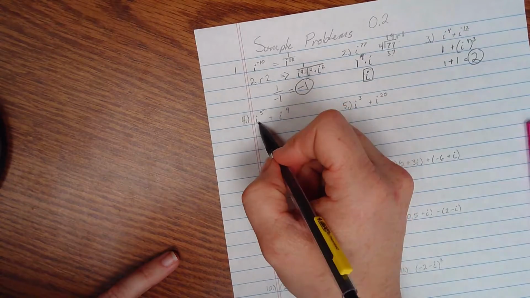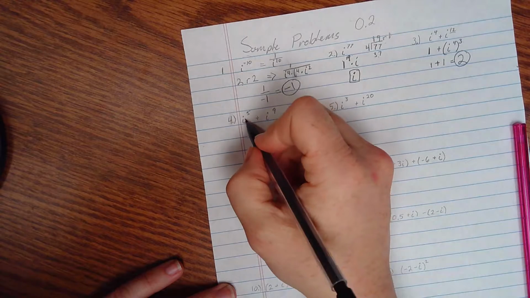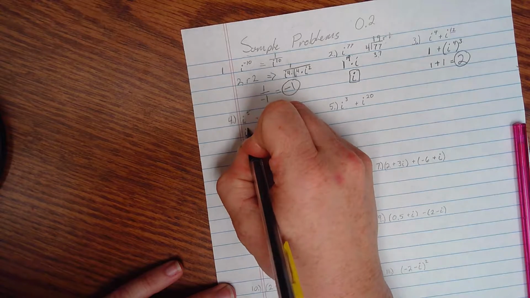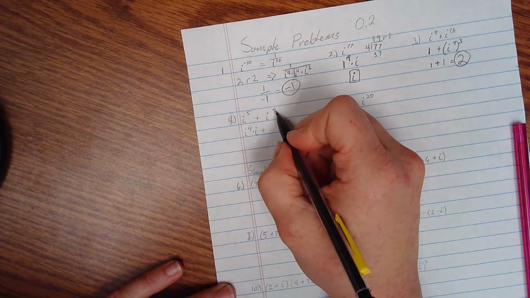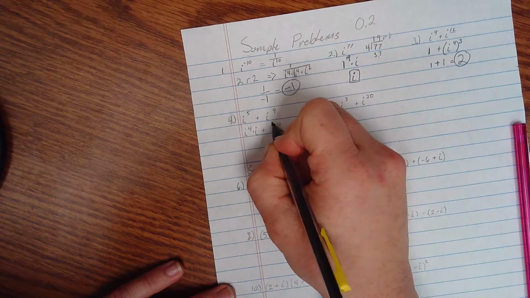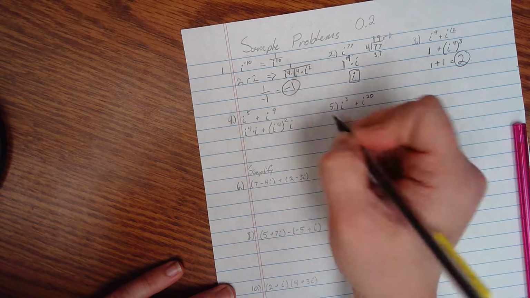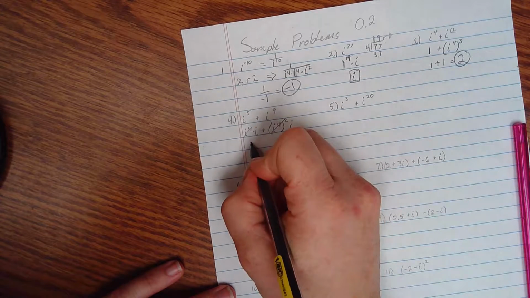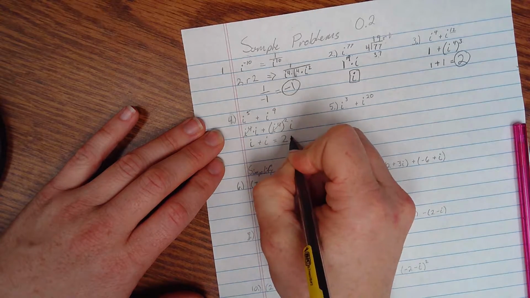All right, i to the 5. i to the 5 is not a power of 4, but I have 1 4 here. This is i to the 4 times i. Plus, now 4 will go into 9 2 times. So that means I have i to the power 4, and it went in 2 times. 2 times 4 is 8, so that leaves me 1 i left over. So now these become 1, and these become 1, and I have i plus i, which gives me 2i.